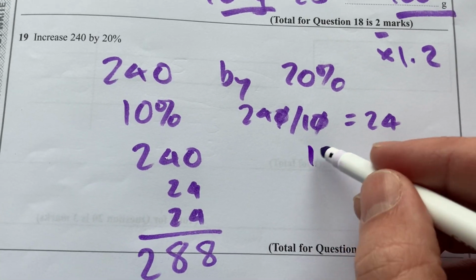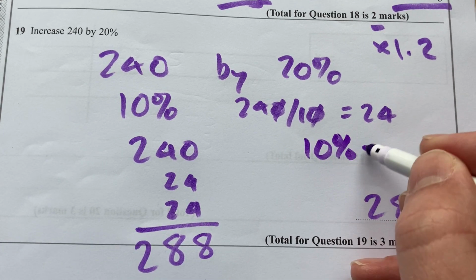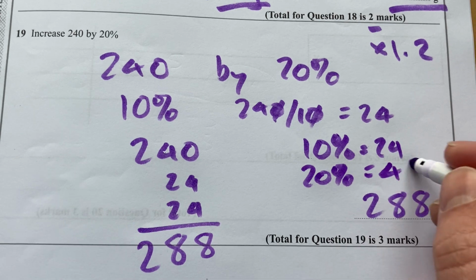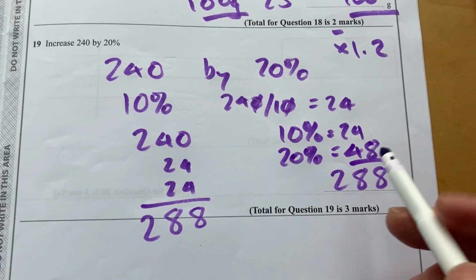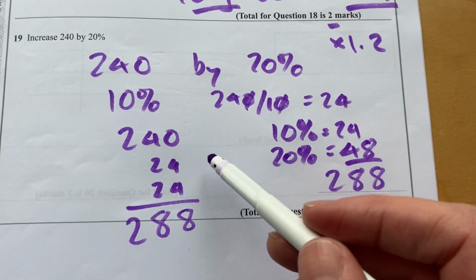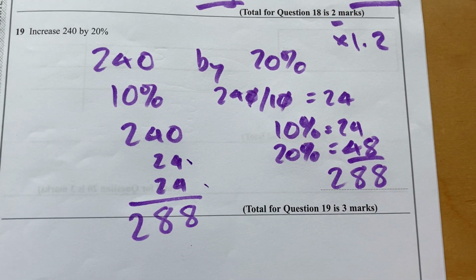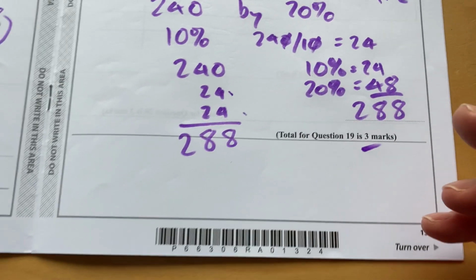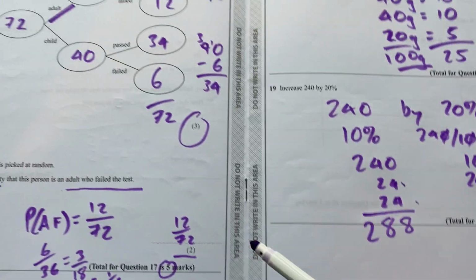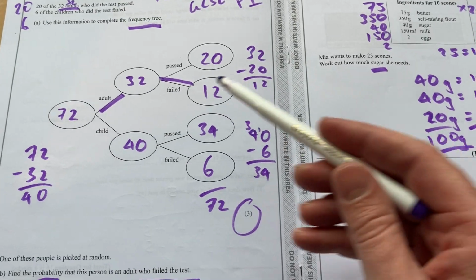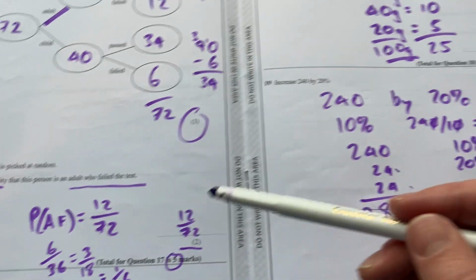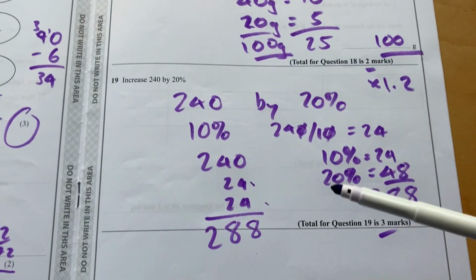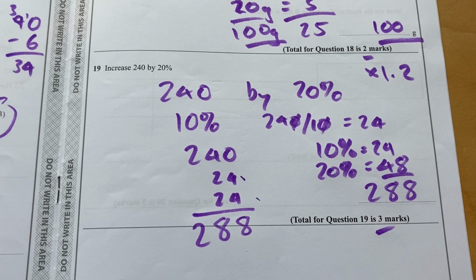So I could have found that 10% is 24, 20% is 48, and then added that 48 to the 240. But I chose to do it by adding 10% and adding 10%. Okay, another 3 marks. So actually, that's a nice 10-mark question if we go back to question 17 on frequency trees, probability, ratio and proportion, and increasing an amount.